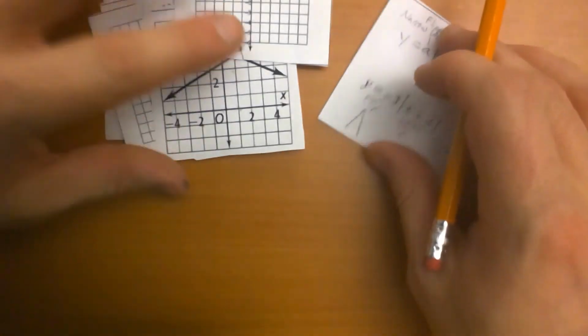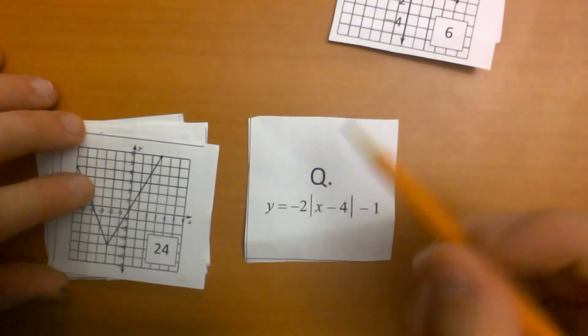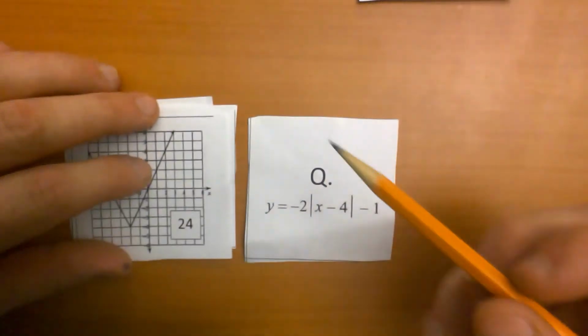Okay, let's do one more of these just to make sure you have this dialed in and down so you figure out how to make your matches. We were given another equation. Okay, this time I'm not going to give you the top with the instructions. We have to remember what they mean.